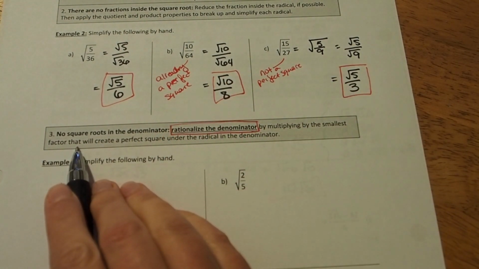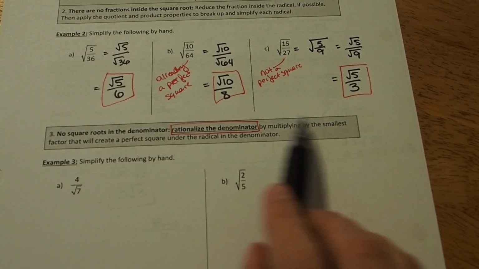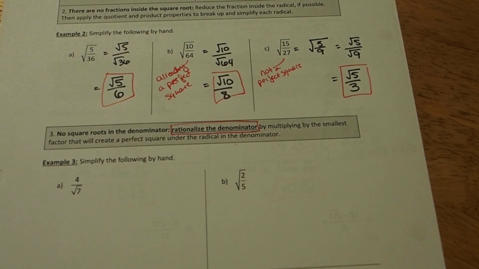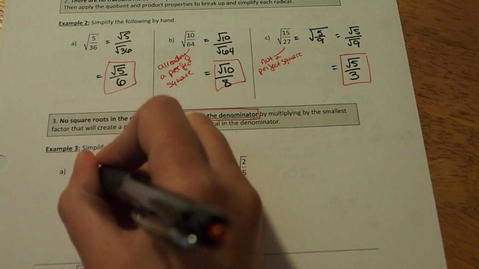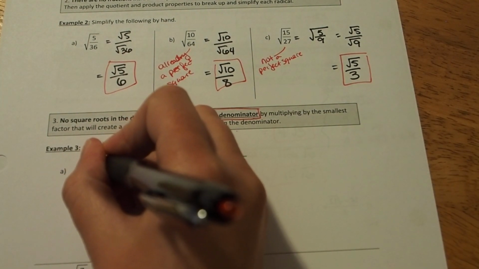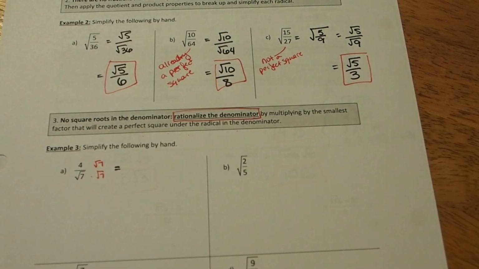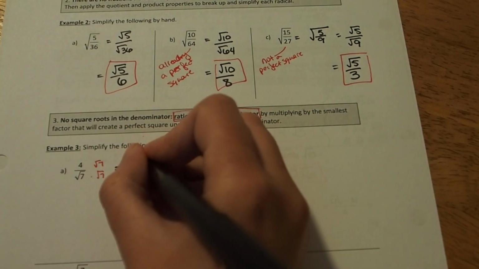Rationalizing the denominator is the other way to get rid of a square root in the denominator, and it's going to be accomplished by multiplying by the smallest factor that will create a perfect square in the denominator. So in this first one, the smallest perfect square that 7 goes into is 49. So I'm going to multiply top and bottom by the square root of 7 to try to create a square root of 49 in the denominator. It's like getting a common denominator. It's like what I would do with any fraction that I wanted to change the denominator of and multiply top and bottom by the same thing.